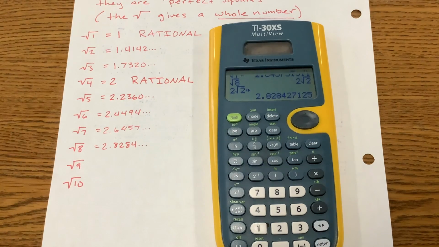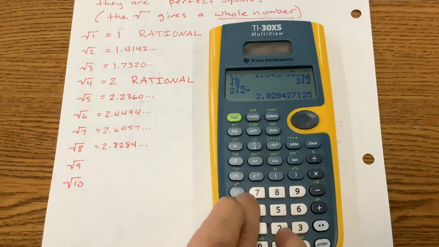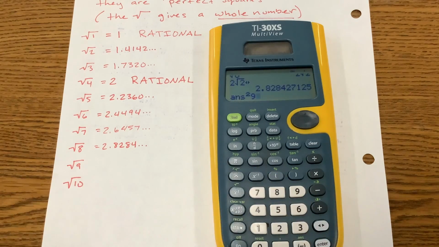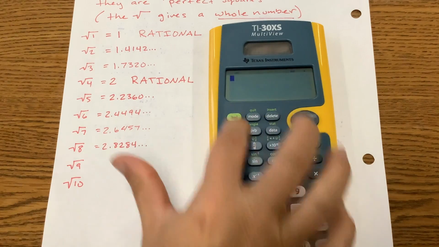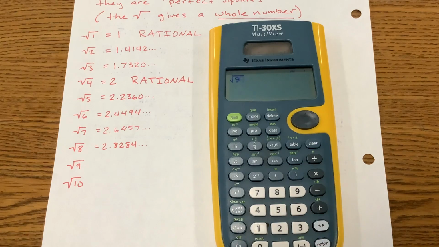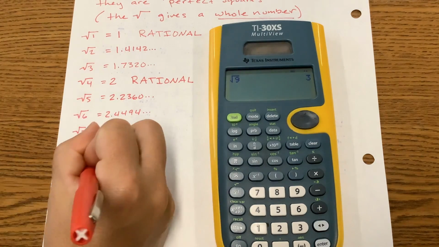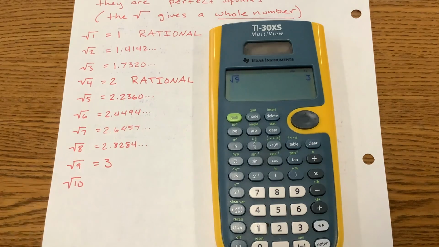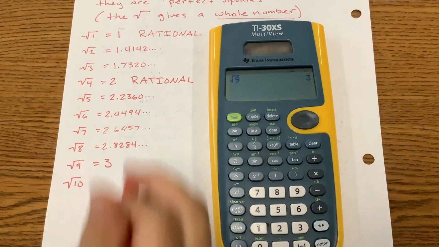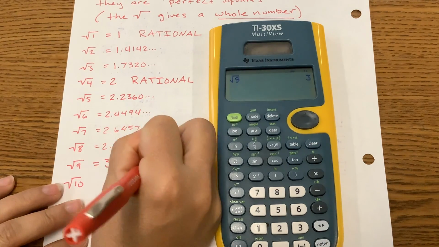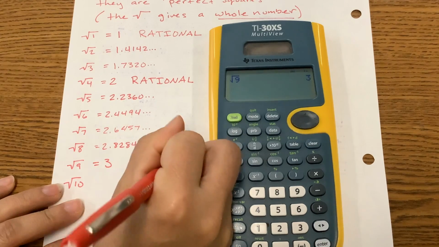Now what about the root of 9? It is rational because it is equal to what? It is equal to the whole number 3. So we're going to write in all caps that it is rational.